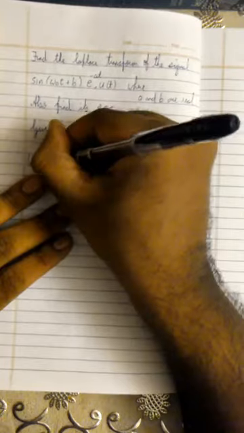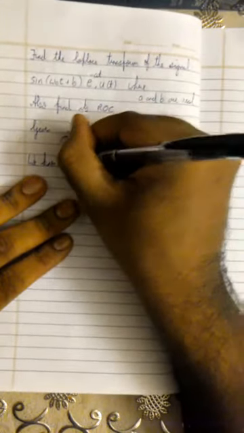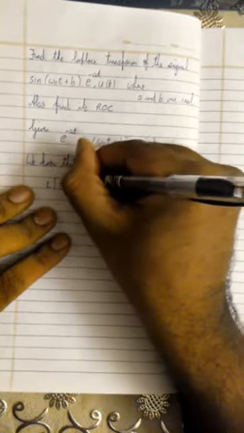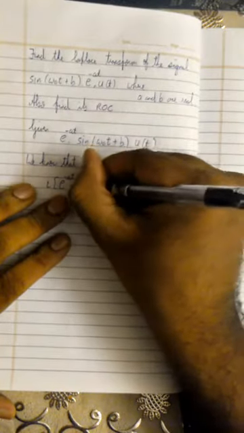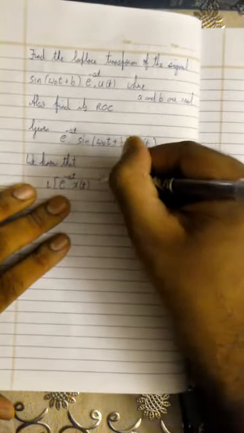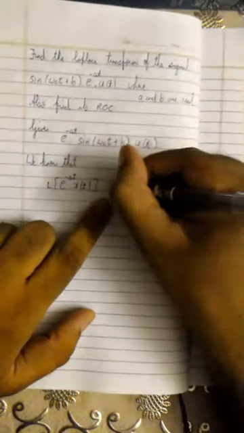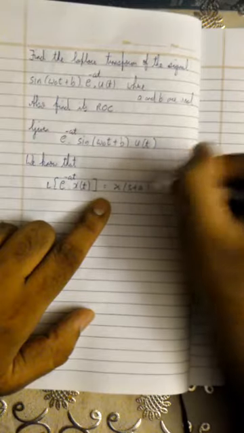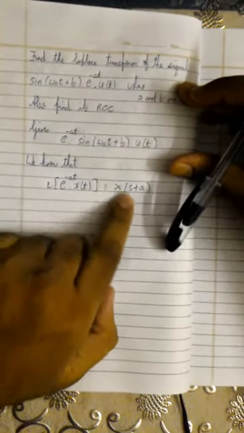So we know that the Laplace transform of e raised to minus at into x of t is nothing but X of s plus a. This is the frequency shifting property.